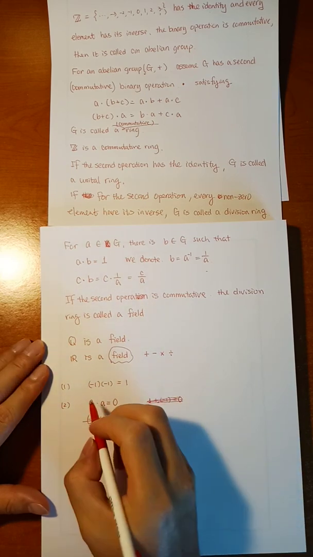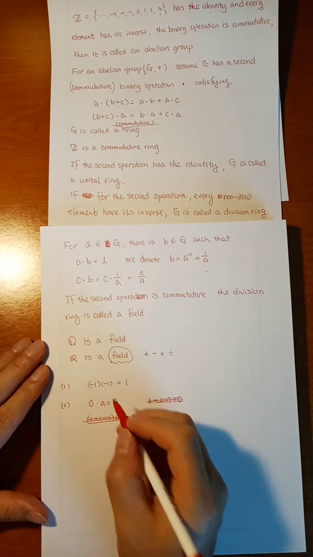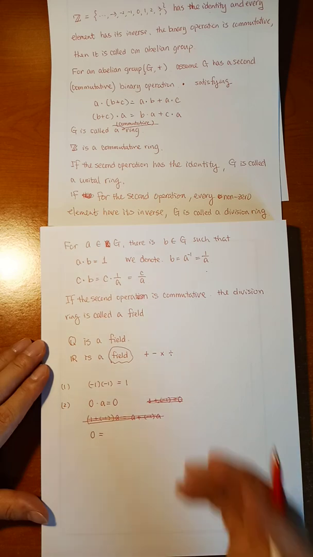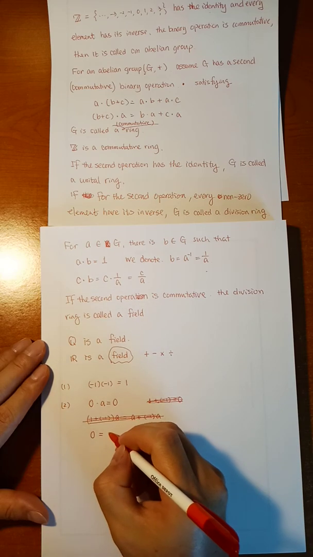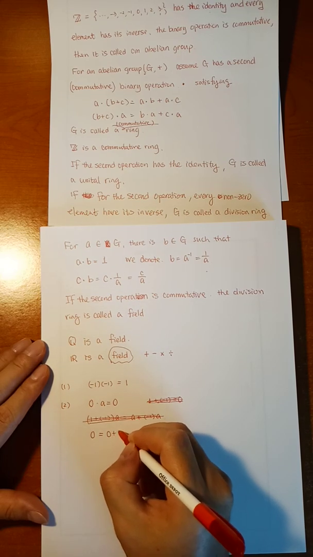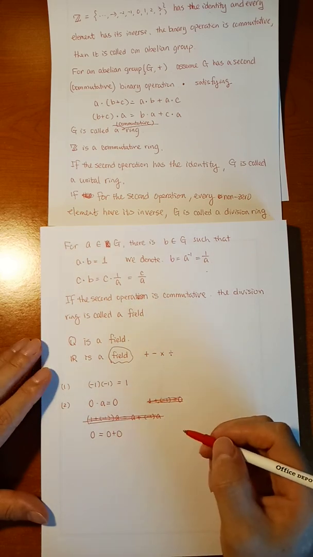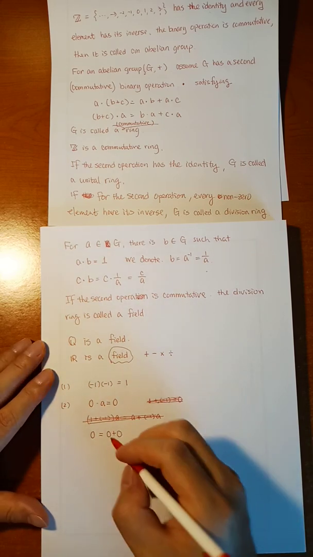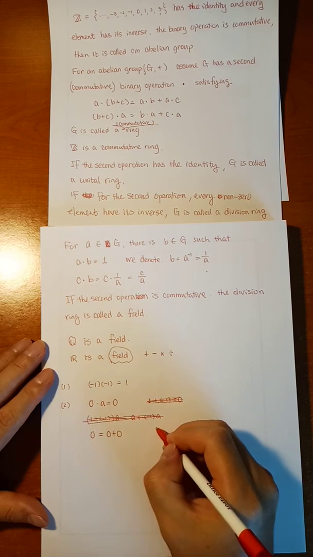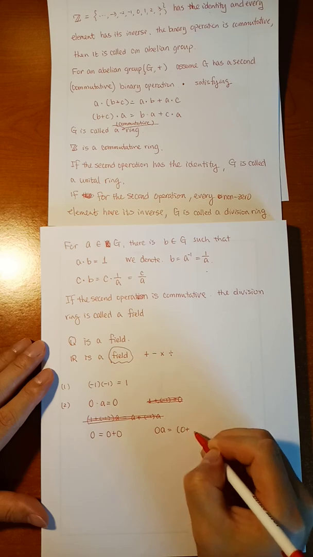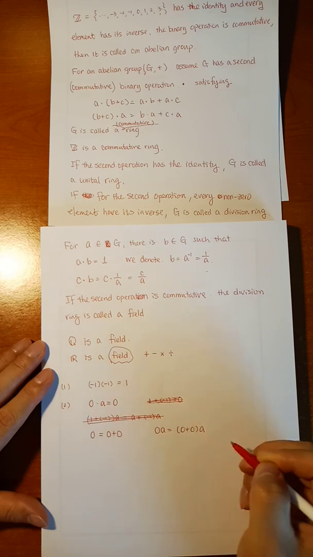Let's continue. Sorry. 0 times a is equal to 0. Why? So 0 is the identity of the addition. So 0 is equal to 0 plus 0. And then you have 0 times a, it is equal to 0 plus 0 times a.